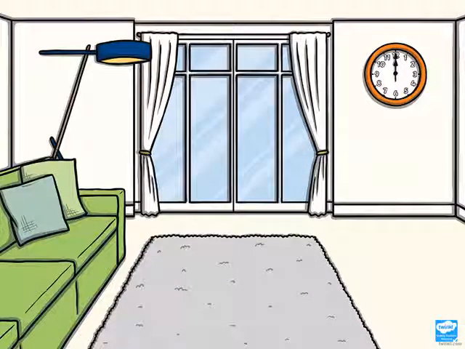Now, practice all the time when finding out the time. Whenever you see a clock, remember, the short hand is the hours, the longer one is the minutes.